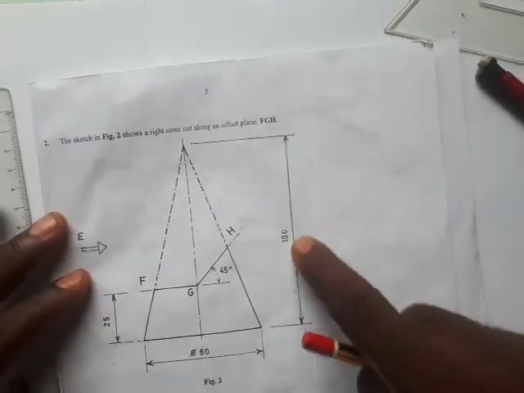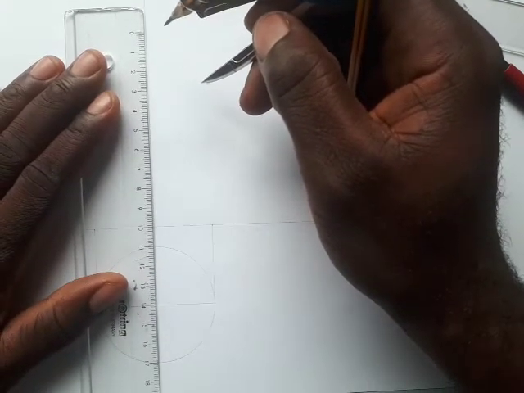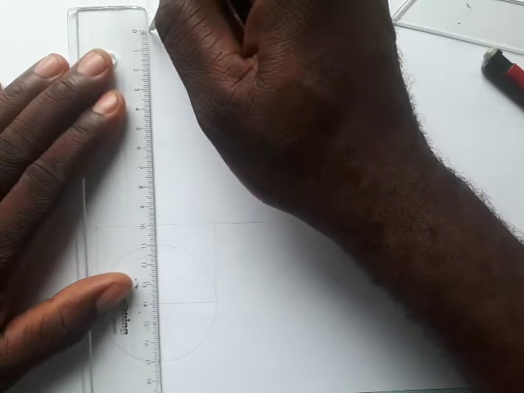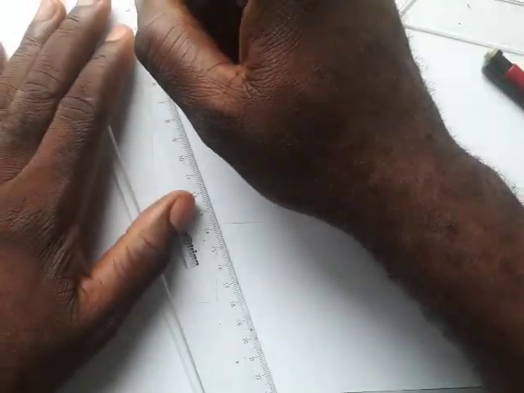Now we're told that the height is 100. Can you see that? 100. So from here, we're going to measure 100 up. So this is it. That's my 100. All right, so I'm going to connect with thin lines. Remember, everything here right now, they are all thin lines. Connect to this point. Now I'm going to connect my 100 to this point. All right, so that's it.